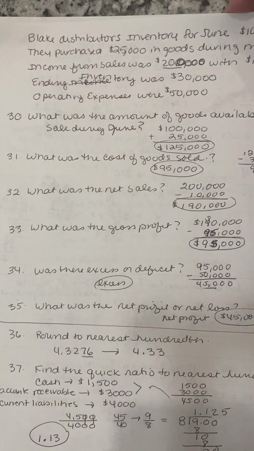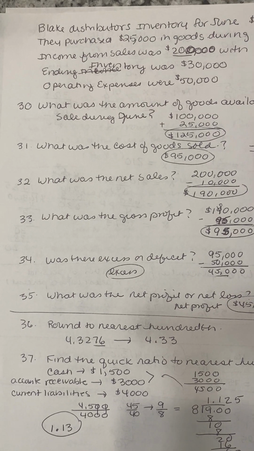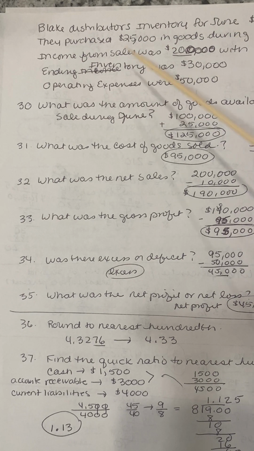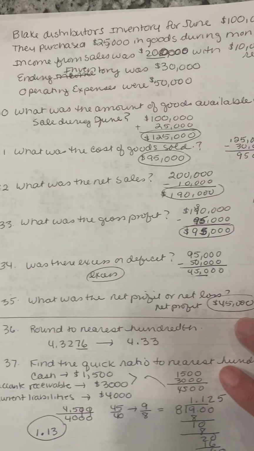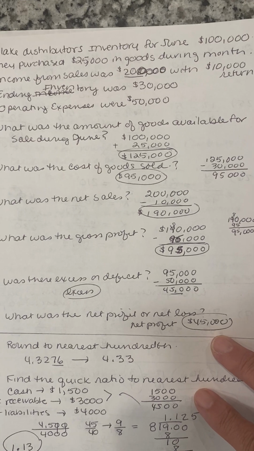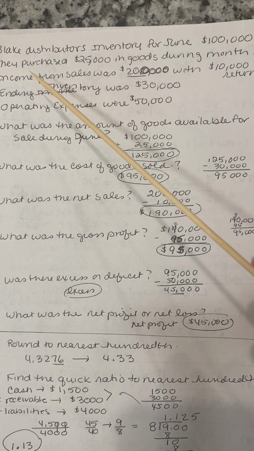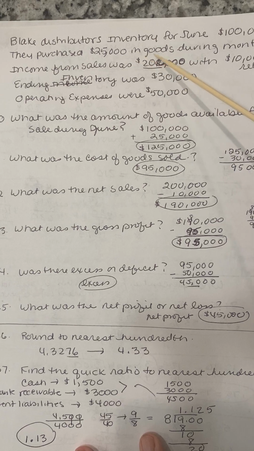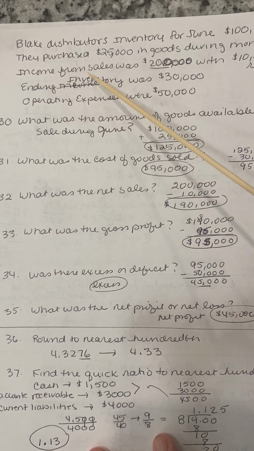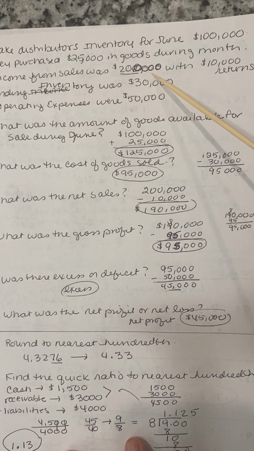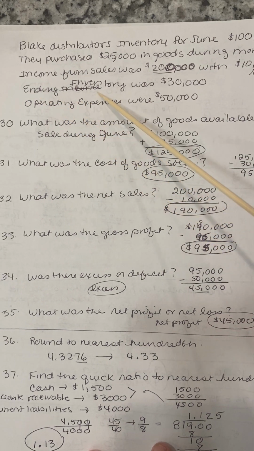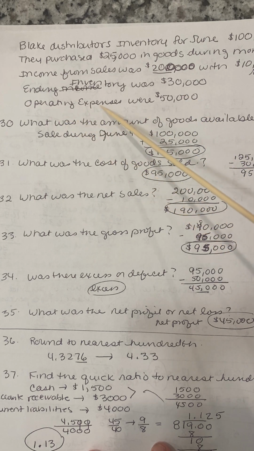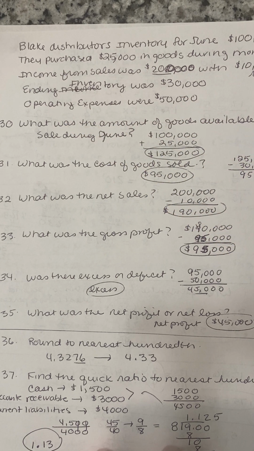Okay, now we have some problems we're going to be getting into here. So Blake Distributors inventory for June is $100,000. So let's see if I can put that so you can read it. They purchased $25,000 in goods during the month. And income from sales was $200,000 with $10,000 of returns. Our ending inventory was $30,000. Our operating expenses were $50,000. Okay, so they want to know percents of each one of these.